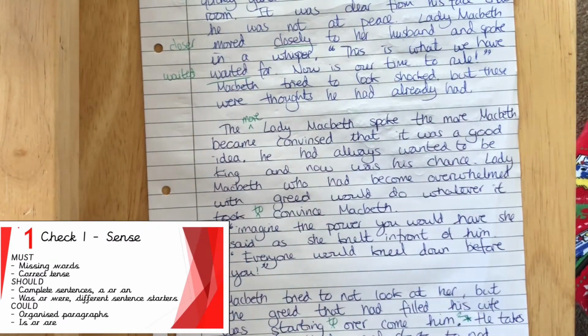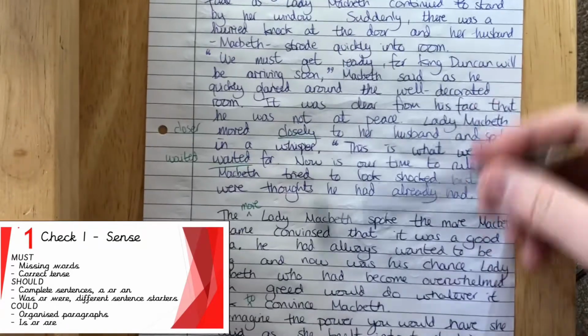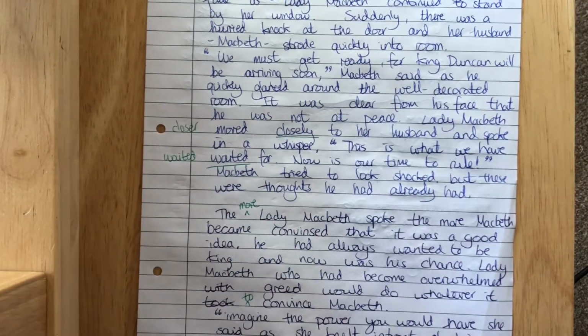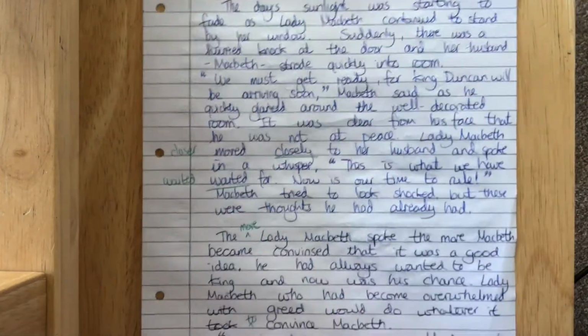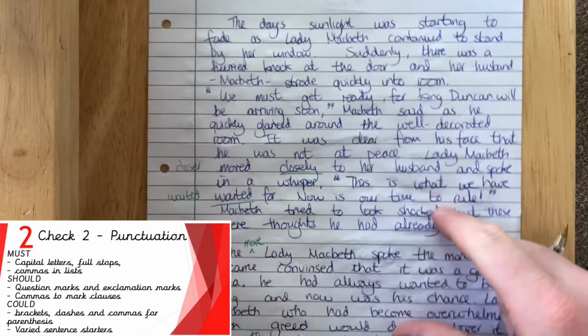Now I've only done check 1 so far. That's taken me like 4.5 minutes, and I've only done this piece of work. You've got like 3 days' worth to be looking at, okay? So check 2 is to look for punctuation. Now you might have picked up on some of these as I was going through, but let's go through now.